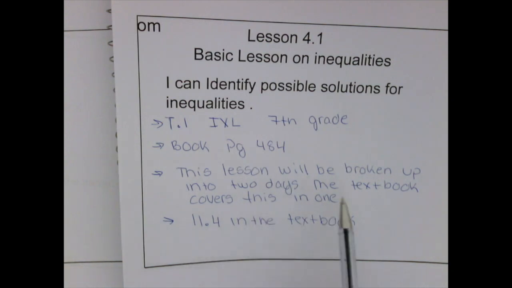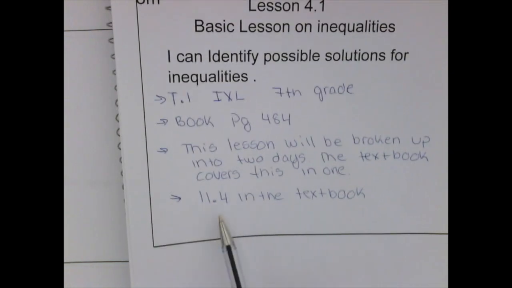This lesson today will be broken up into 2 days. The textbook covers this in one. In the textbook, this is 11.4.